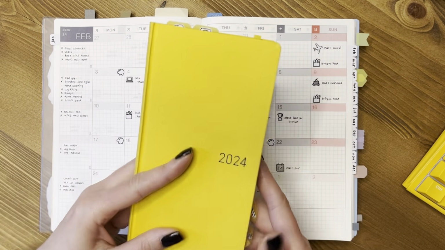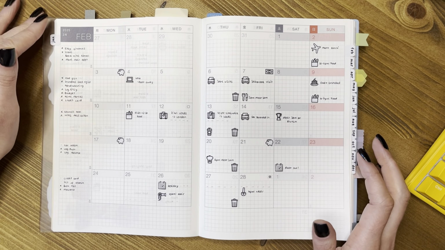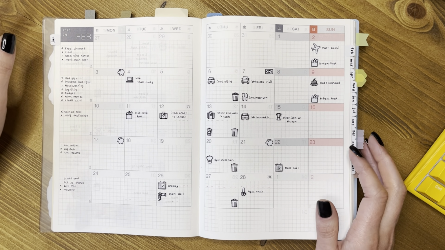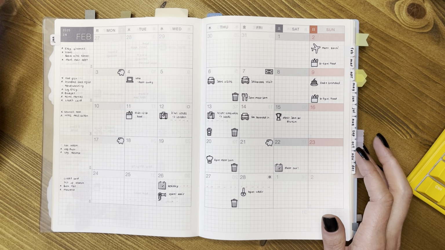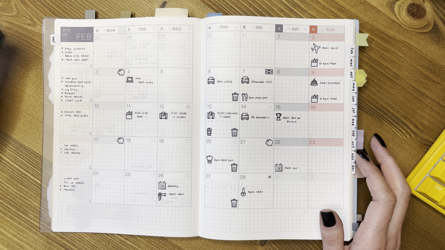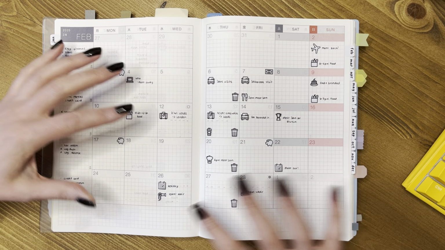But yeah, that is the setup. Like I say, nothing revolutionary, but it's really working for me. It's really helping me pre-plan my month, and make sure that I don't have stupid weeks where I've organised far too much and then left myself with not enough time. It's a really easy setup.